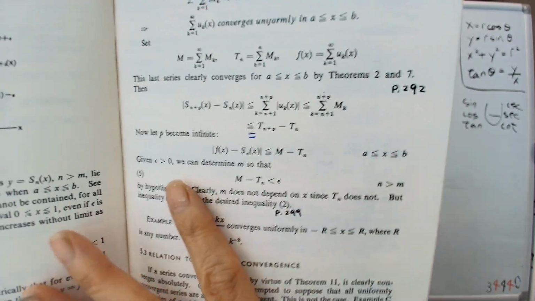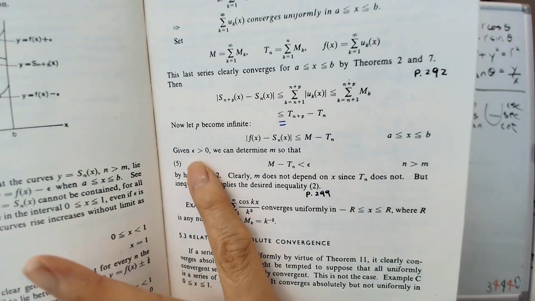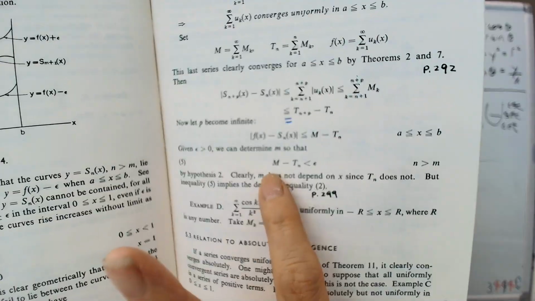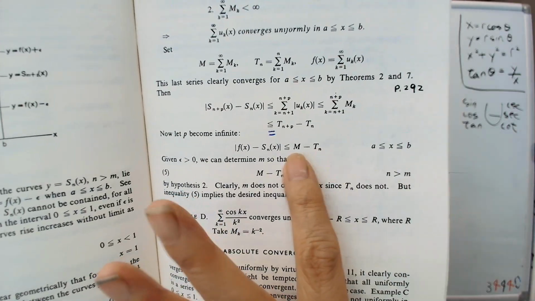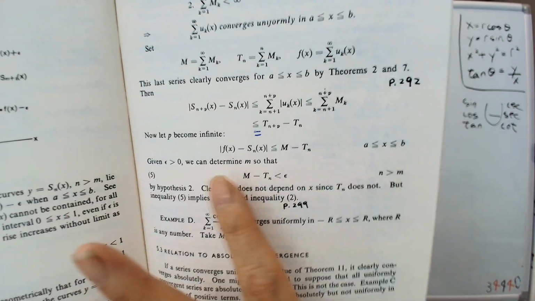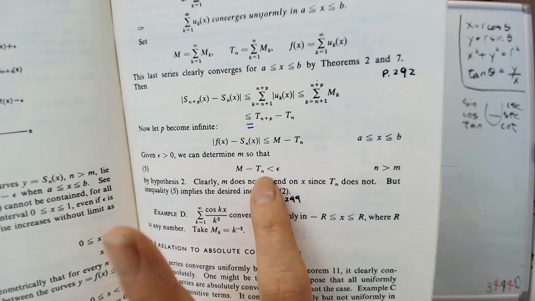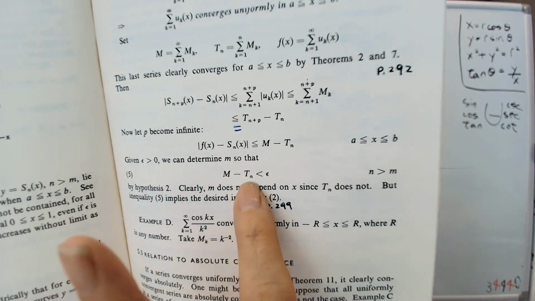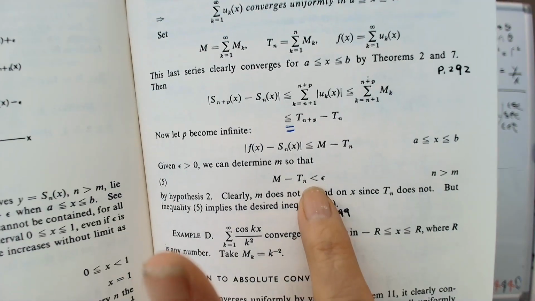Now at this point, then we can say that if given any epsilon bigger than 0, being that T_n is going to M, right? T_n is the partial sum of the M_k's, so it's getting there. So given epsilon bigger than 0, we can find n large enough such that as long as n is large enough, then the difference is going to be less than epsilon.